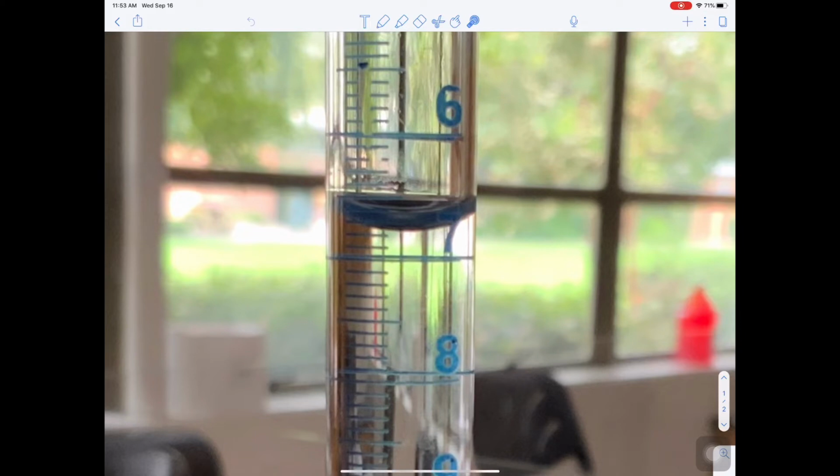And so it's very important to understand that this 6 does not mean that the burette has 6 milliliters in it. The 8 does not mean that it has 8 milliliters if the level is down there. Think of this as a ruler, that we're using to measure.